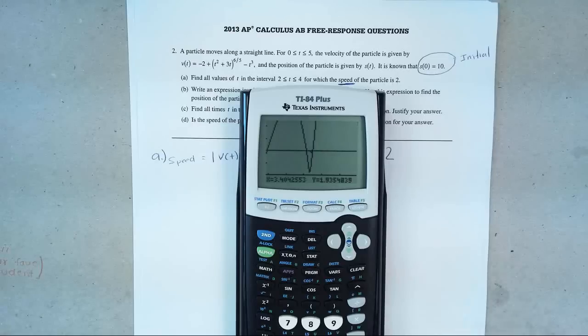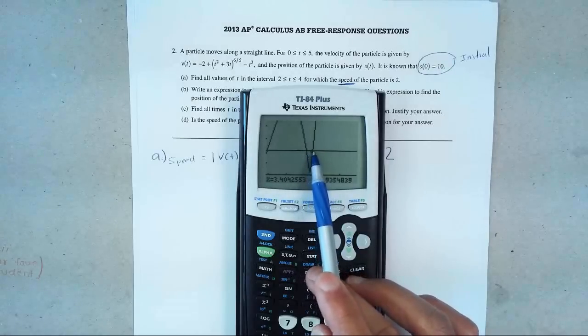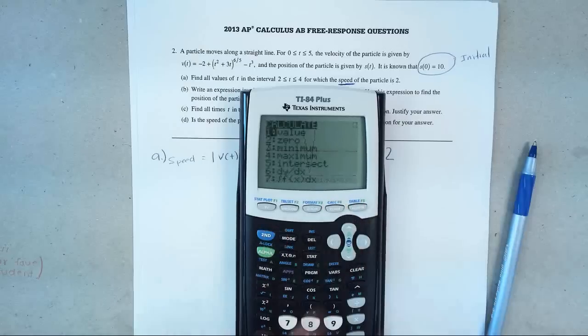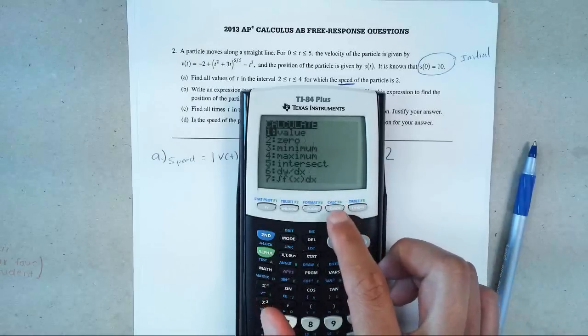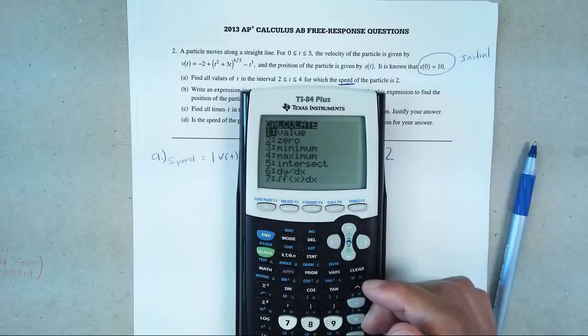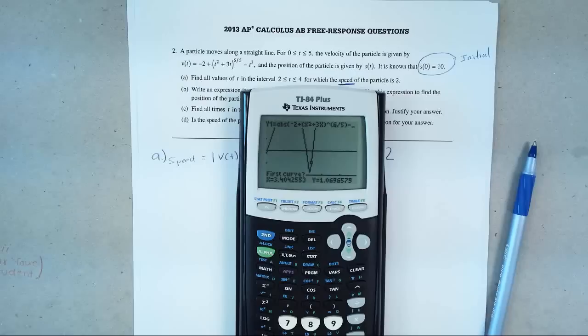Now because I'm trying to find out where it intersects, and I'll notice it intersects here as well as here, I'm going to go to second, then calculate, which is on top of trace. This button is used to find anything you need, from values, zeros, min, max, intersect, the derivative at a certain point, and the integral. All I care about is where they intersect. So I'm going to press 5.